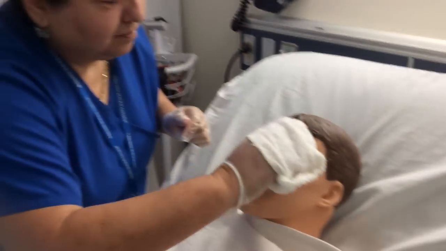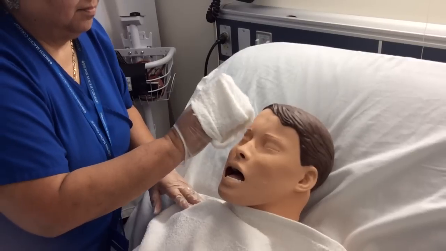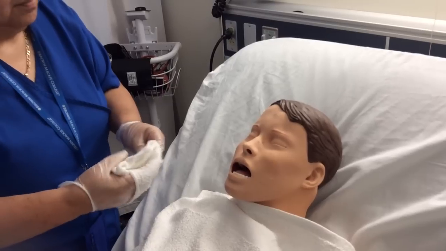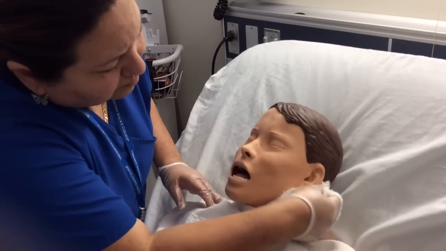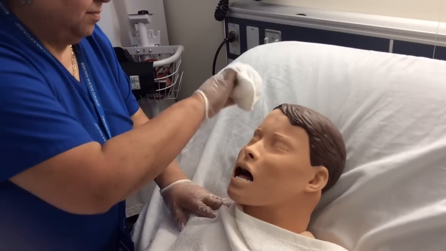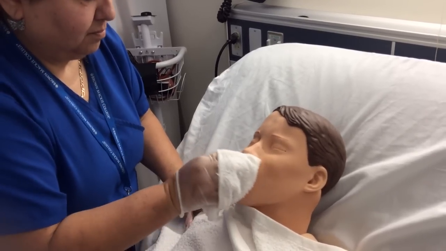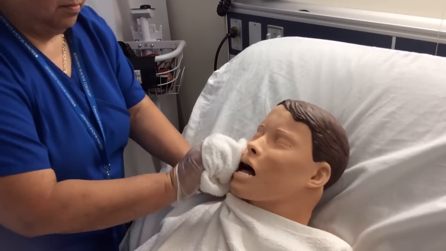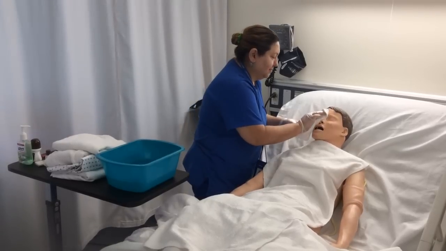Wash the resident's eyelids from the inner side of the eye to the outer side of the eye using plain water without soap. Wash the eye on the opposite side first, then the eye closest to you. Since the eyes have mucous membranes, you should wear gloves for this part of the procedure. Rinse the washcloth and dry the washed area.